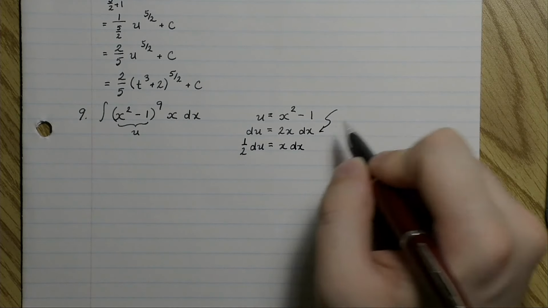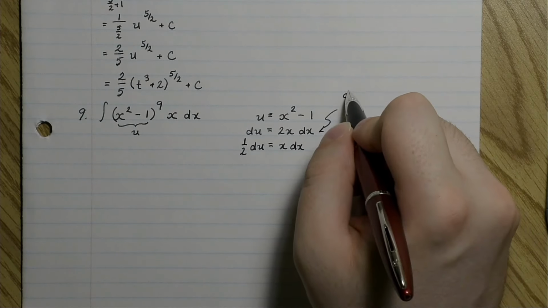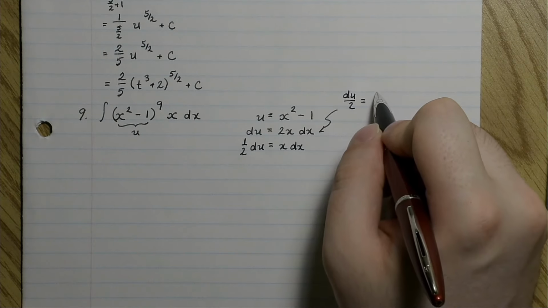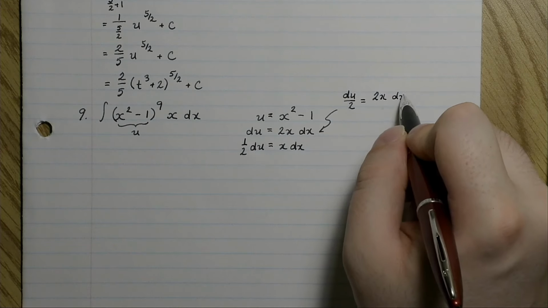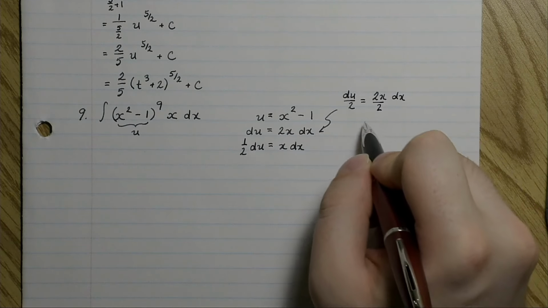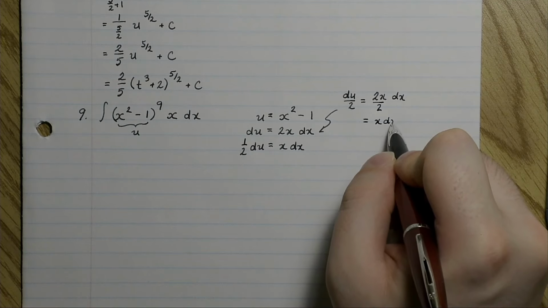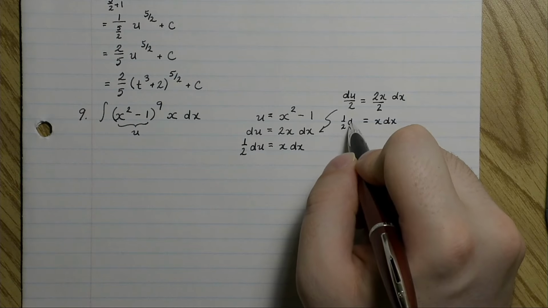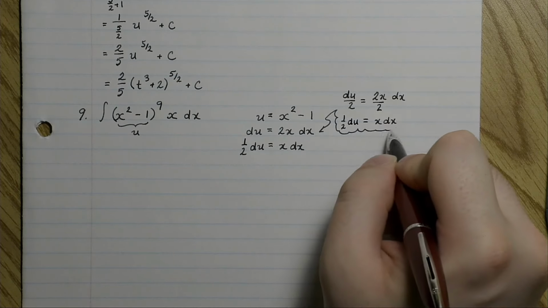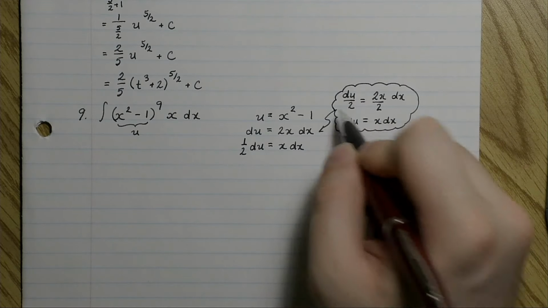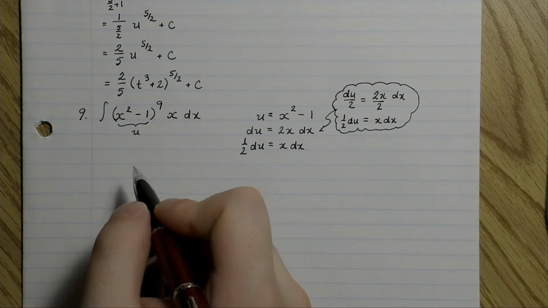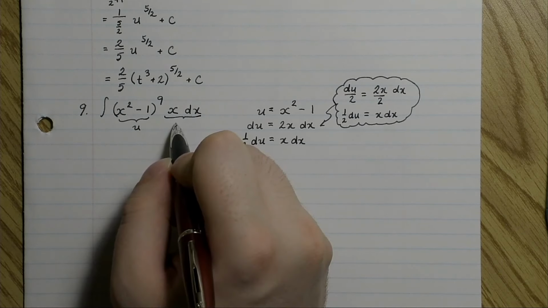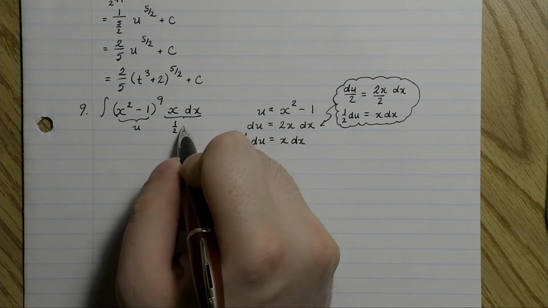So again, for those that are watching this later, really what I did was divide this 2dx. Okay, so in this part over here, that's not equal to du anymore, but it's actually equal to 1/2 du.